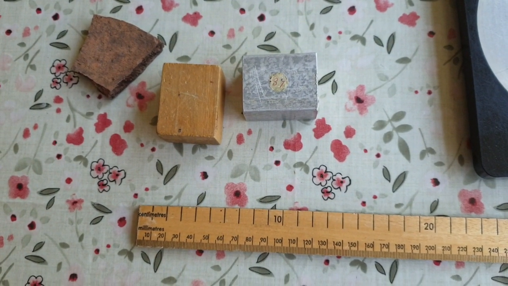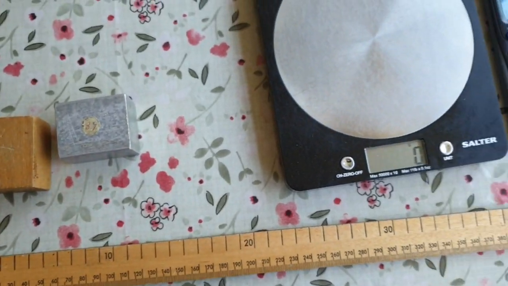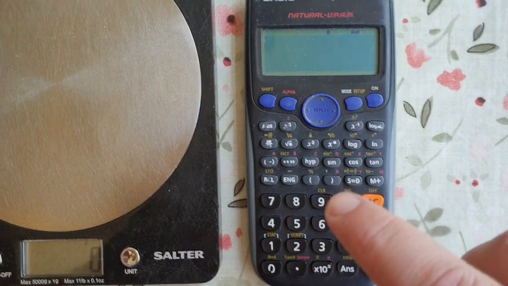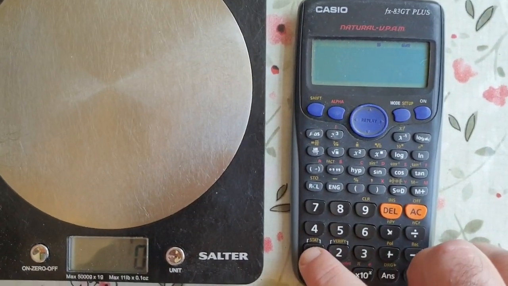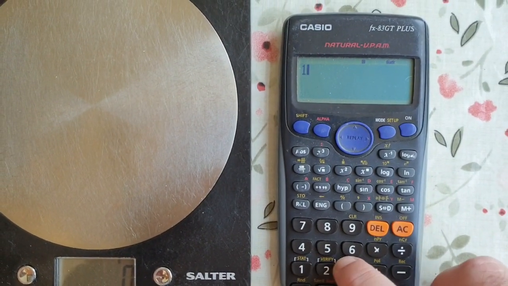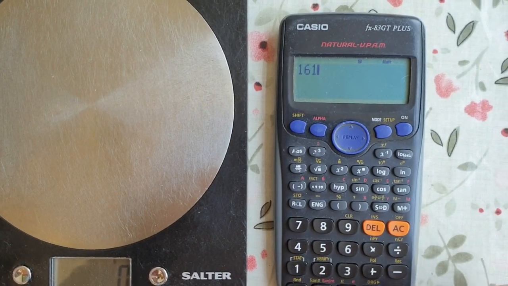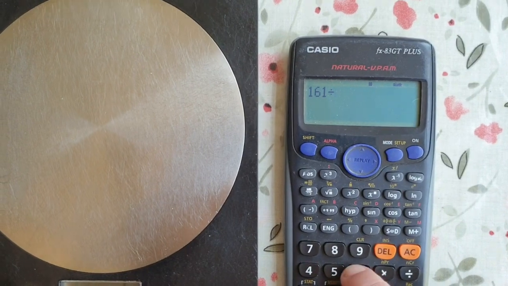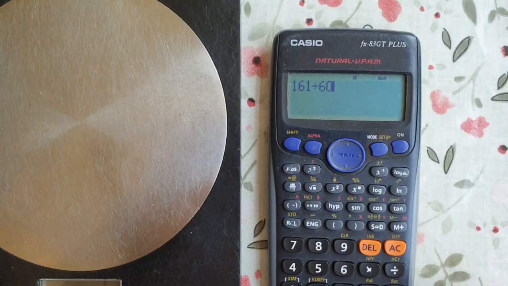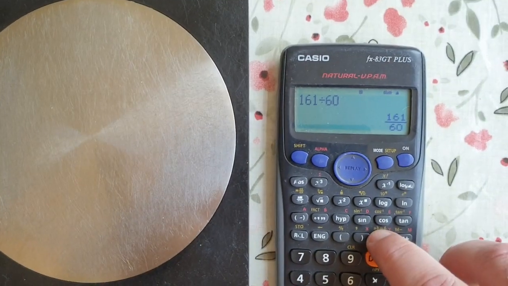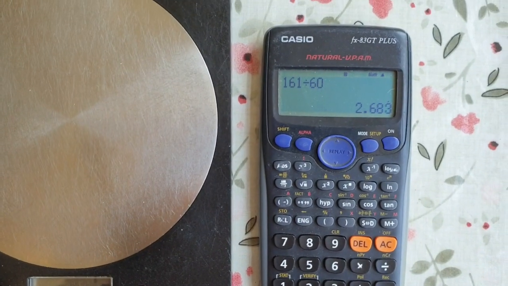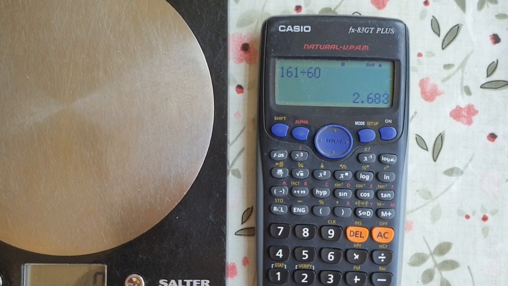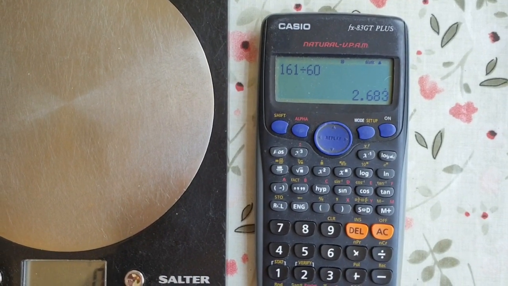So if we wanted to work out the density, we go over to our calculator, and let's do the aluminium first. 161 divided by 60, convert that into a decimal. There we go, to the nearest decimal place, 2.7 grams per cubic centimetre.